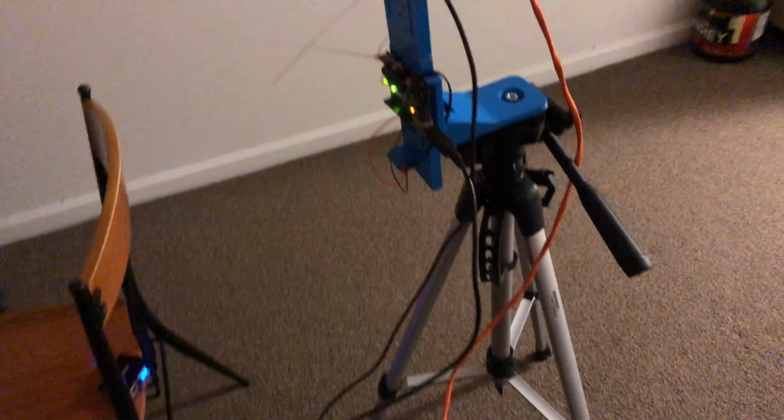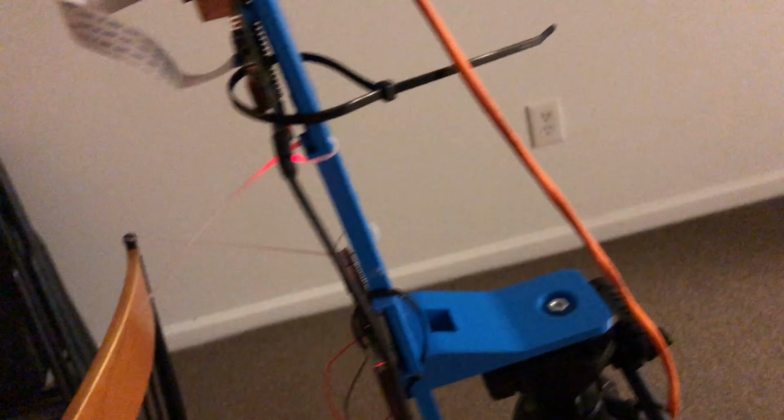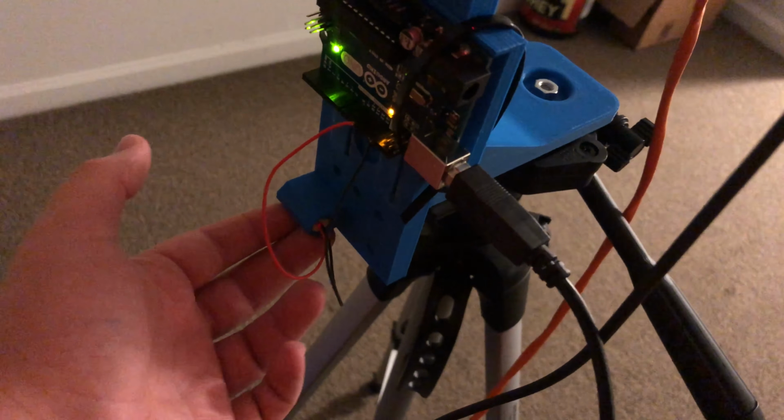Here's my LiDAR mount, and it's attached to a tripod. I have the wires connected to my computer for the VNC connection. I got two batteries, one each for the Raspberry Pi and the Arduino. And then I have the laser holder here that will hold the line laser, and I have the camera mount here too that's attached to the Raspberry Pi.